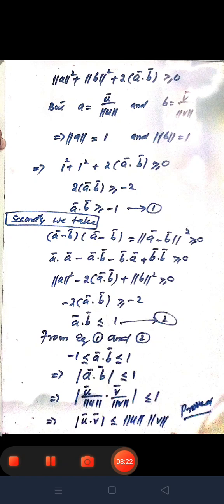This is equation 2. From equation 1 and 2, minus 1 is less than or equal to a dot b, less than or equal to 1. So it can be written as the modulus of a dot b is less than or equal to 1. What is the value of a and what is the value of b? So putting the value of a and b inside this, because norms are numbers, they do not depend on the modulus. Therefore, it can be written as the modulus of u dot v is less than or equal to norm of u, norm of v. This is our proof.